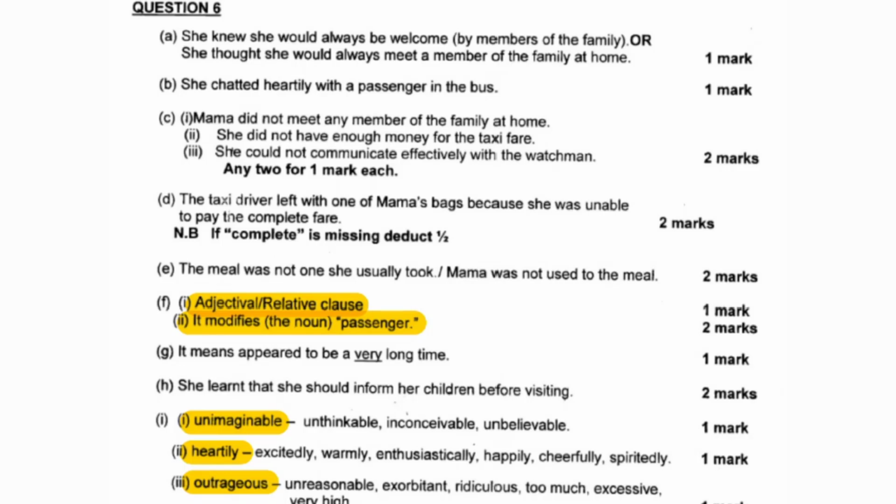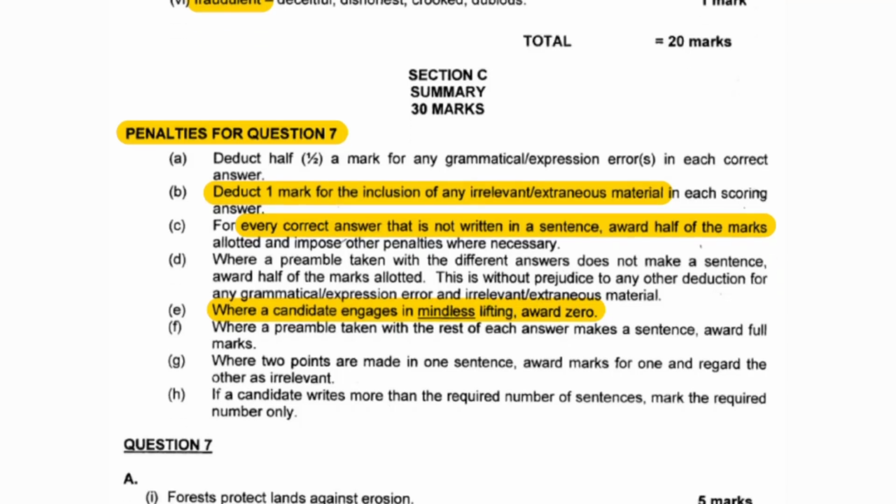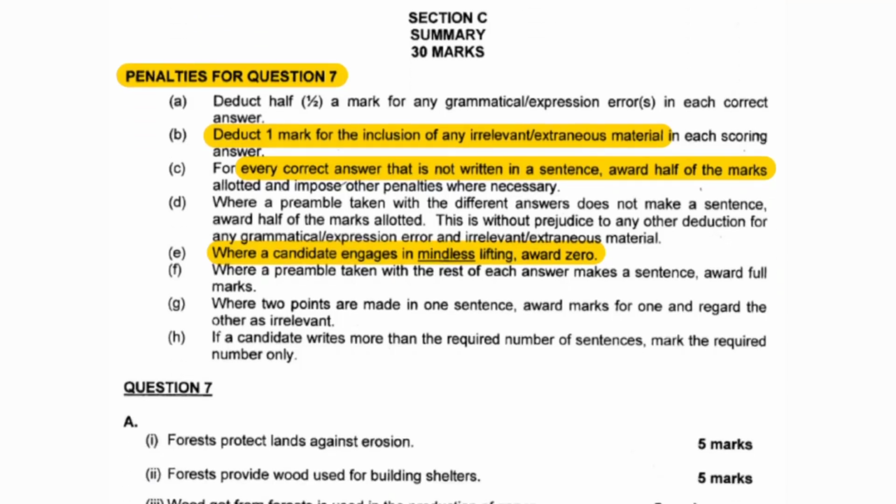But the marking scheme here is what I just want to draw your attention to, so that definitely you are going to come out with flying colors even in this particular exam. So this is the guideline for the marking of the summary. For any grammatical or expression error, you will lose half a mark, just as was said before. Now if you use any irrelevant or extraneous material, 1 mark will be deducted for your inclusion. Okay, now look at this option C. For every correct answer that is not written in a sentence, you will have half of the marks.